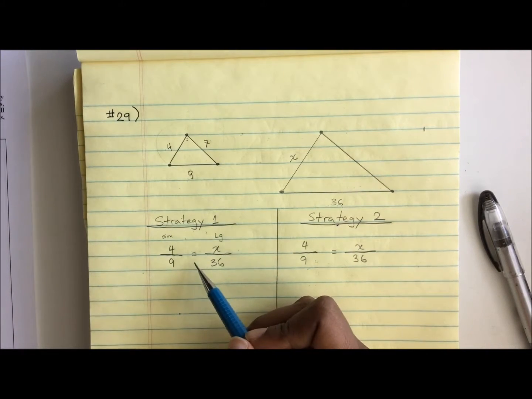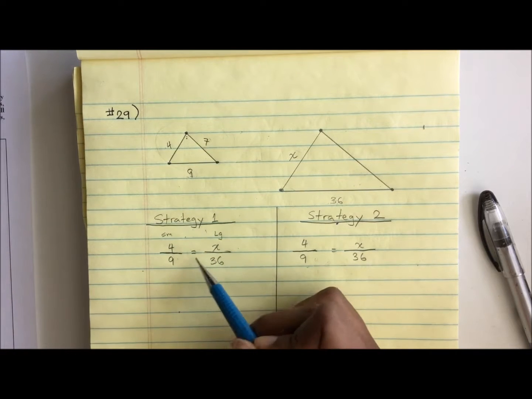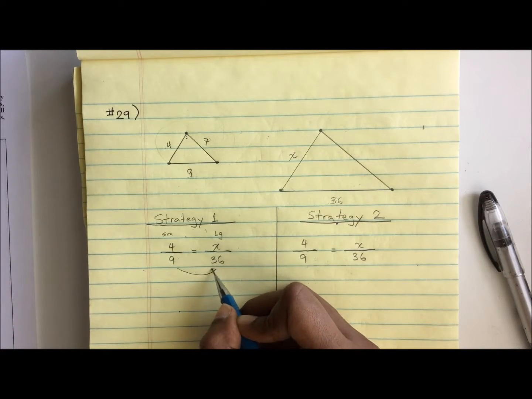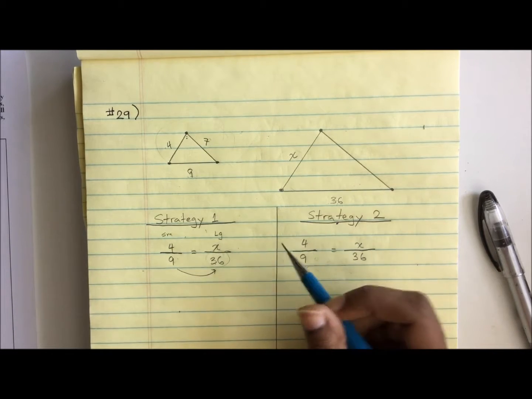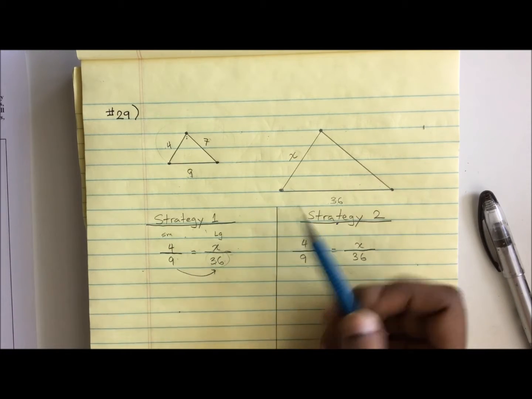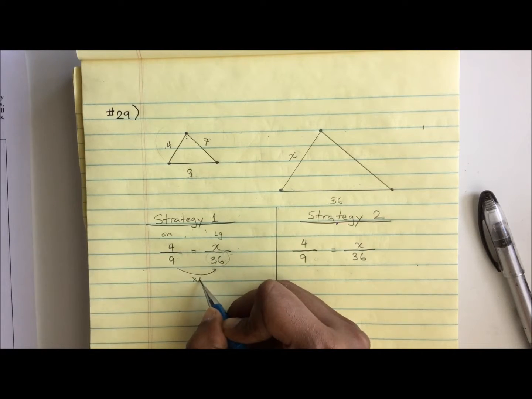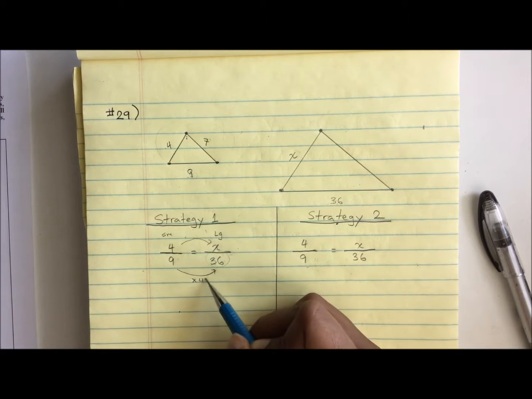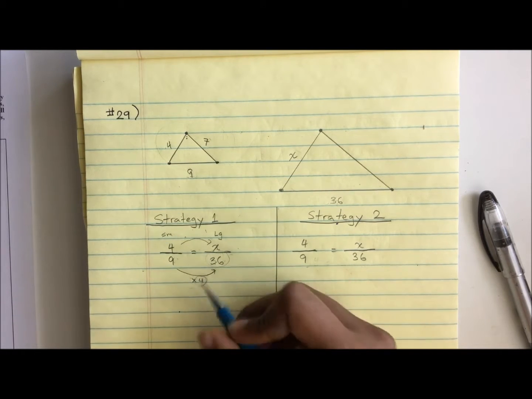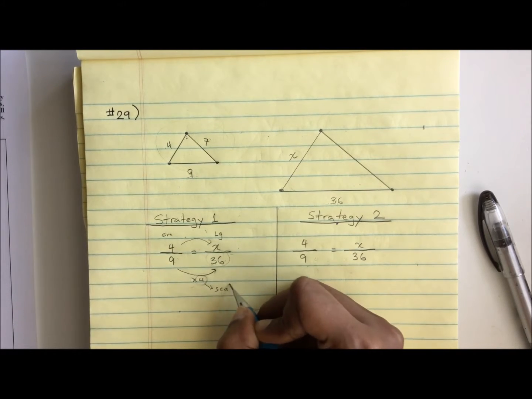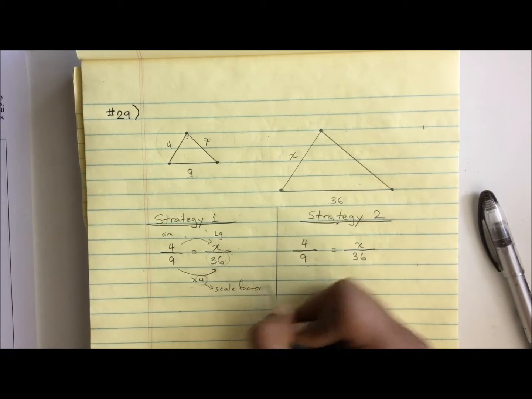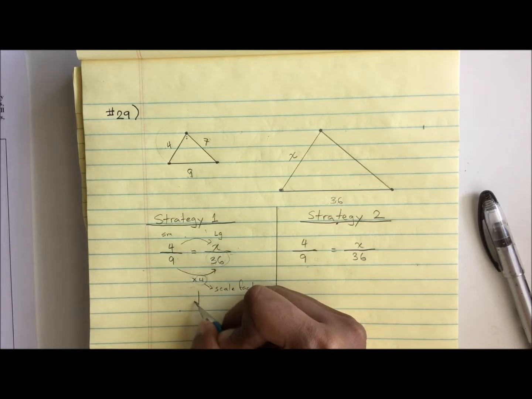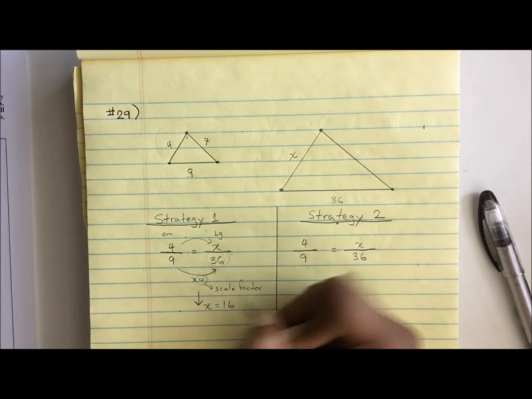Now for strategy 1, you could pretty much think about it. To get from 9 to 36, I need to multiply by something to give me that end value. So what times 9 gives us 36? Well, that's going to be 4. 9 times 4 gives us 36. That means we're going to use the same scale factor, which is what this 4 is. It's our scale factor. And multiply that with 4. 4 times 4 is going to give us 16. That means x equals 16.